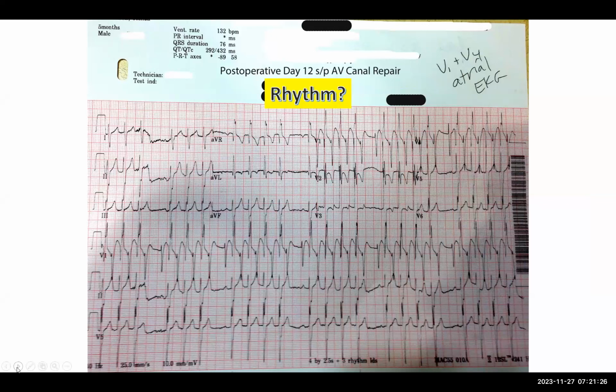So this is postoperative day 12 following an AV canal repair. This is an old tracing. And the person who created this said that V1 and V4 are atrial electrograms. And my question to you is: rhythm? What is the rhythm that we're looking at here?